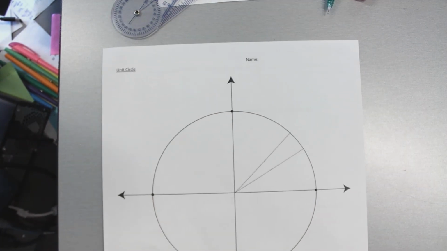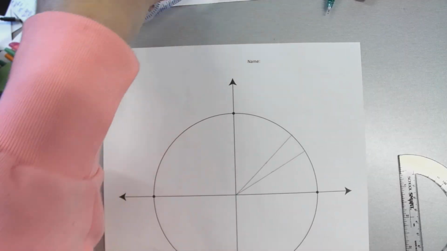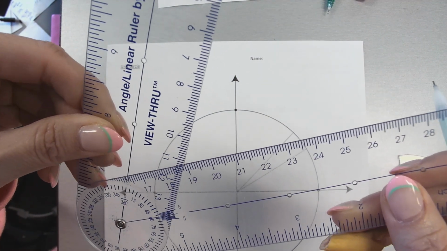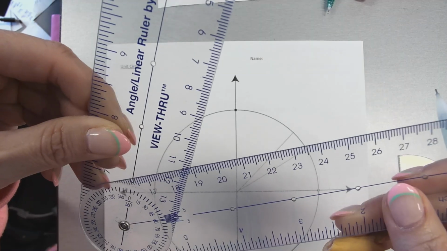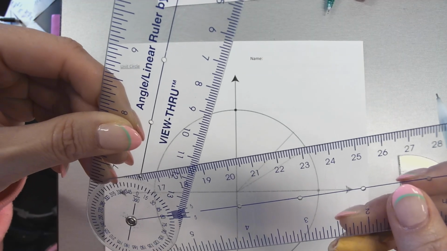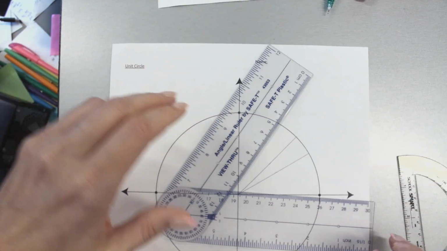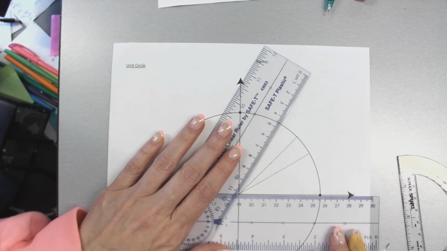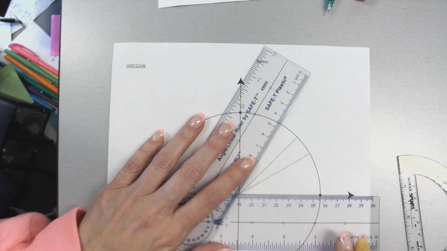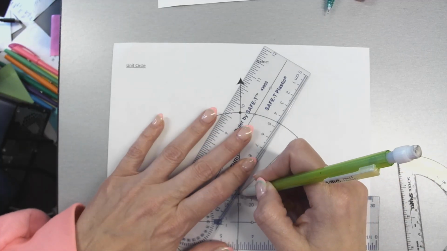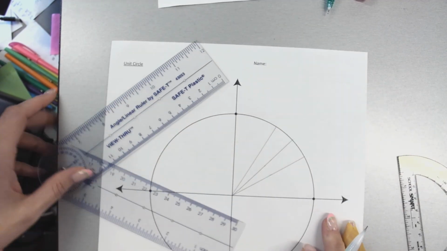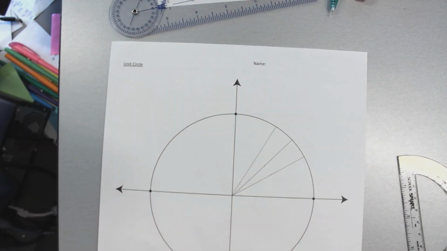Do any of you know what the last angle is? Yeah, 60. So it goes 30, 45, 60. Do those numbers sound familiar? Yeah, they're the angles in the special right triangles. The 45, 45, 90, the 30, 60, 90.